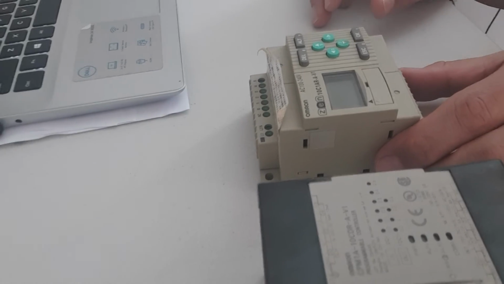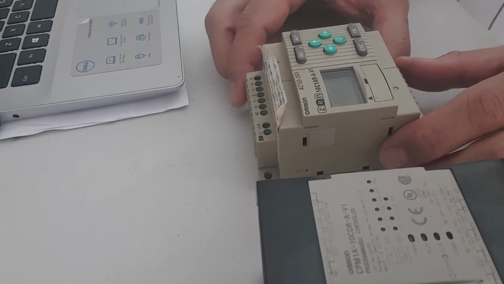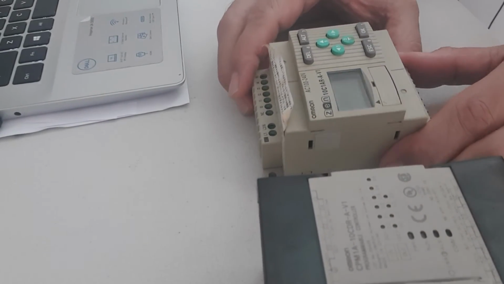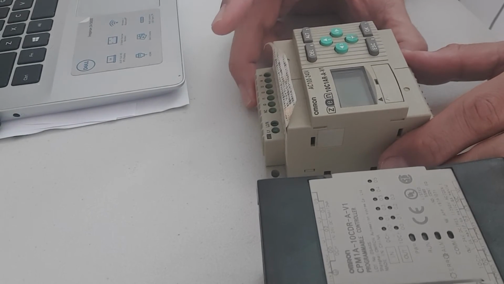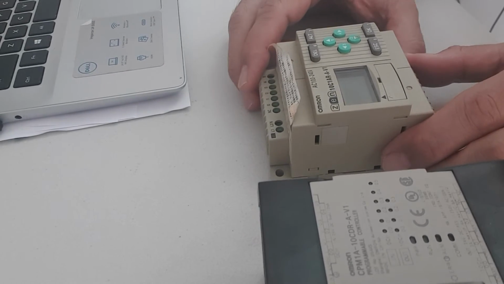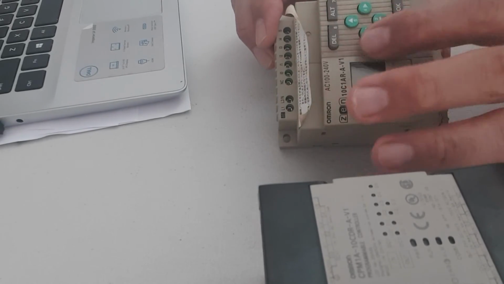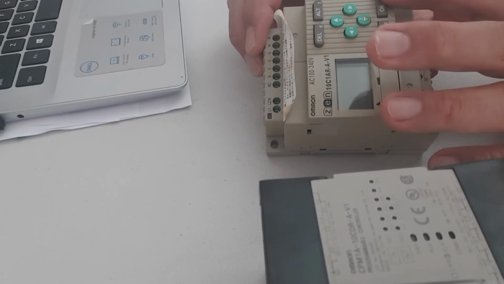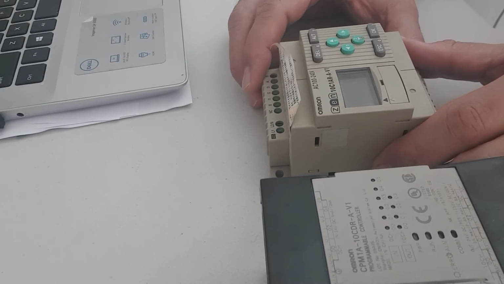Now, let's talk about the disadvantage. The disadvantage of this small PLC is that you cannot use your laptop or PC to program the device. Also, you cannot use other external devices for programming. The only way to do the programming is by using the 8 small buttons in front, as I mentioned a while ago. So this is the only way to do the programming. Okay? That is one of the disadvantages.